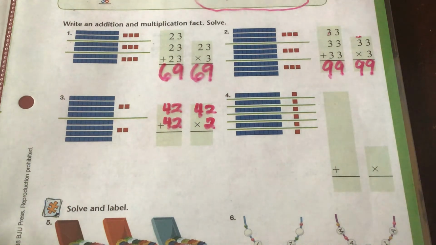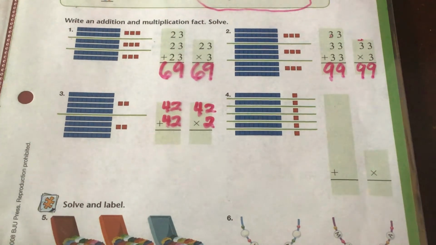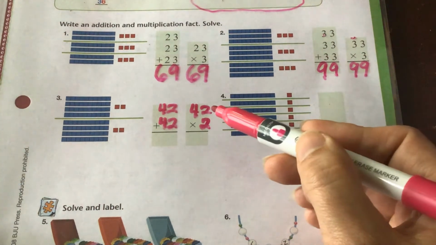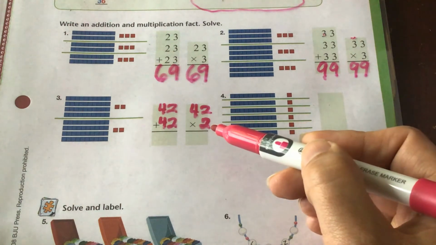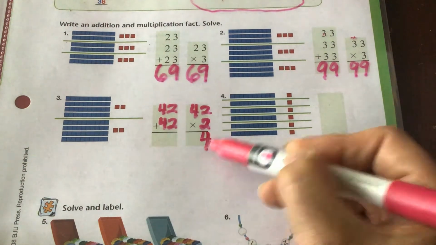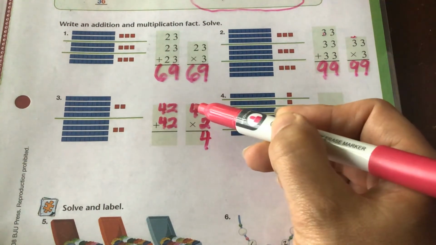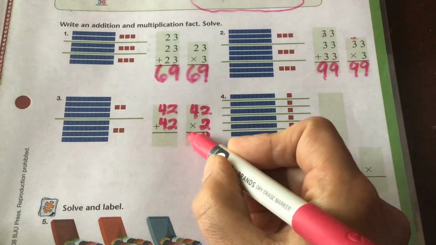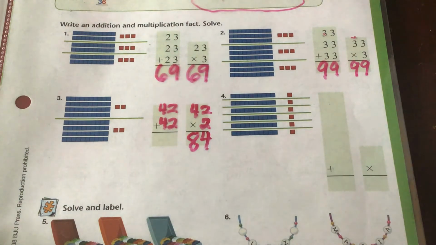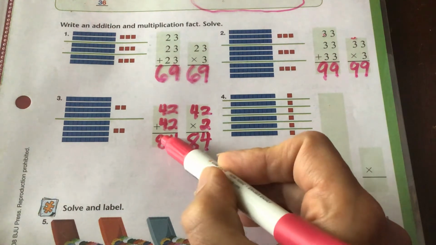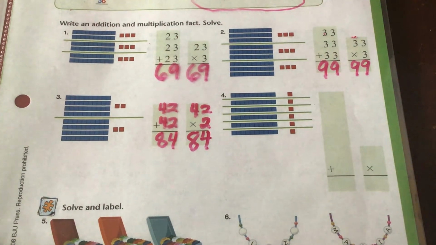Let's go ahead and be writing this as we go along together. And we start where? We start in the ones place. So we start here with the 2 times 2. 2 times 2 is 4. And then we come to the tens place, which is a 4, right? The 40. So 4 times 2 is 8. So 84. Let's check ourselves. 2, 4. 4 and 4 is 8. Yep. We get the same answer. All right, let's do number 4.